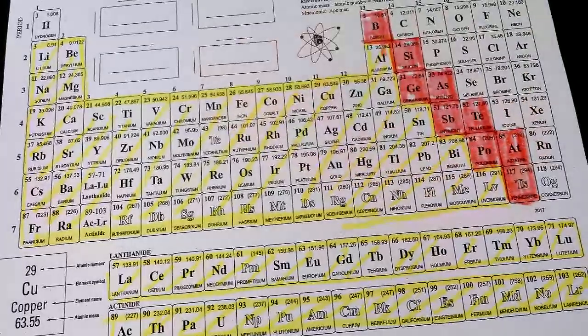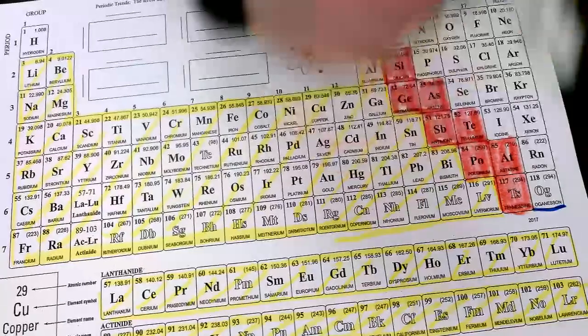There are our metalloids. And that leaves everything else that is not colored in, so I'm going to color in blue, as nonmetals.